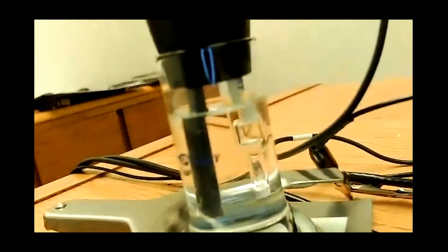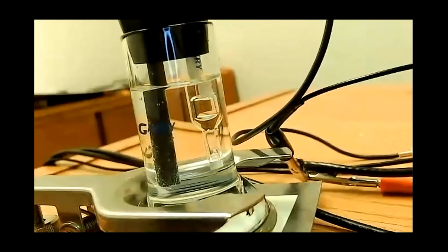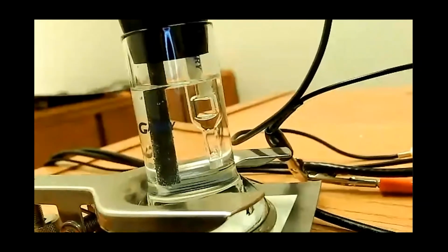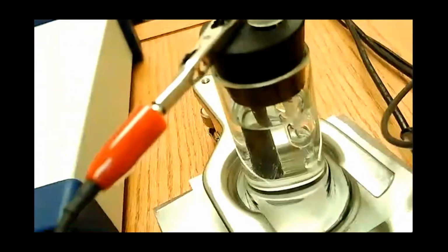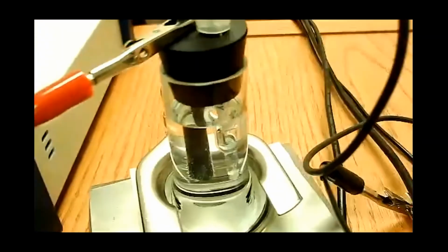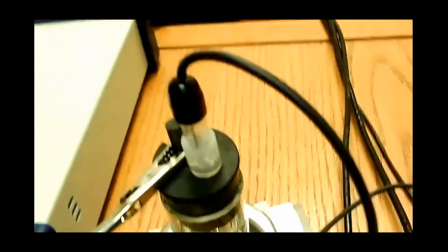Let's see. Okay. Well, there you can certainly see the bubbles that have formed on the counter electrode. And I'm going to move this up, and you can see the surface of the metal sample. Ooh, it's hard to see it from there. It's a little harder with the curvature of the glass that makes it difficult. Take my word, you can see bubbles on the surface of the metal sample as well.